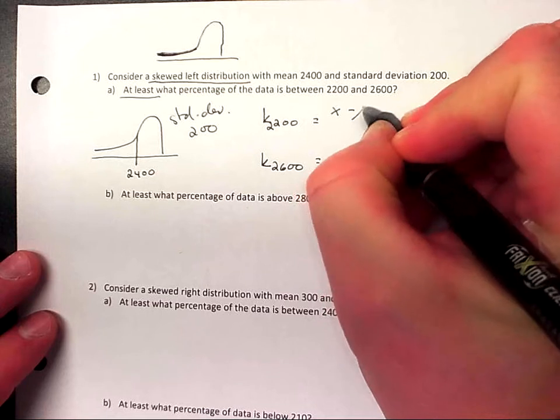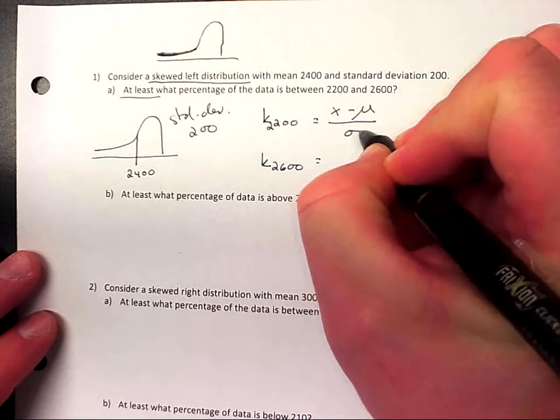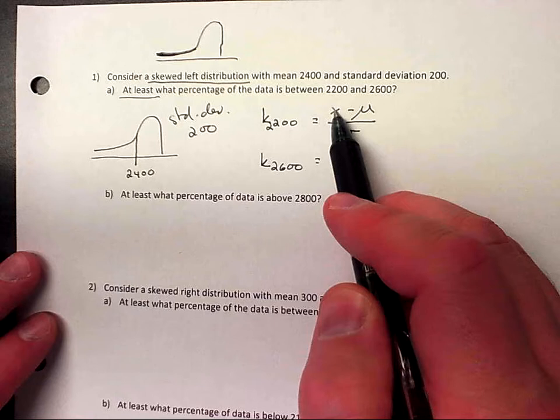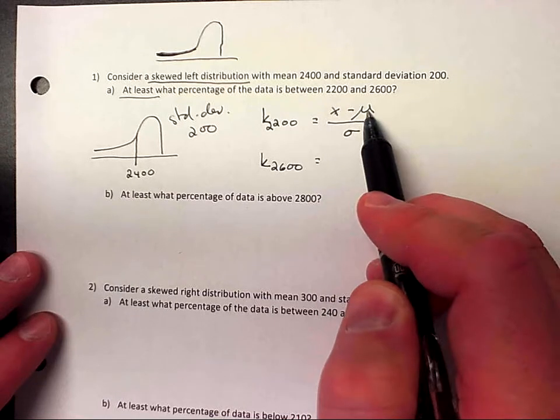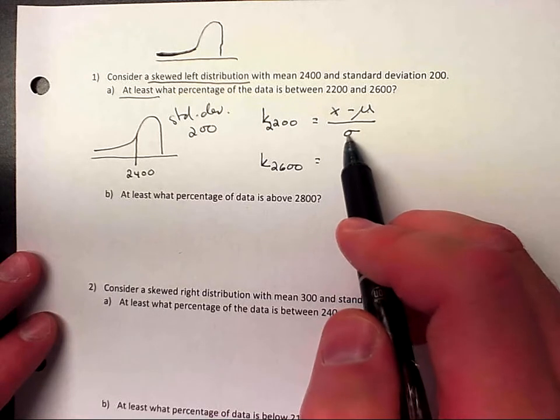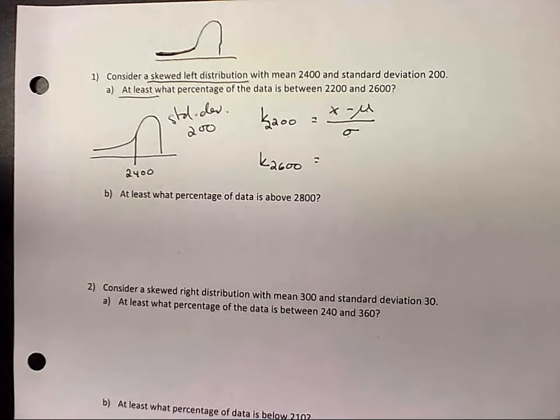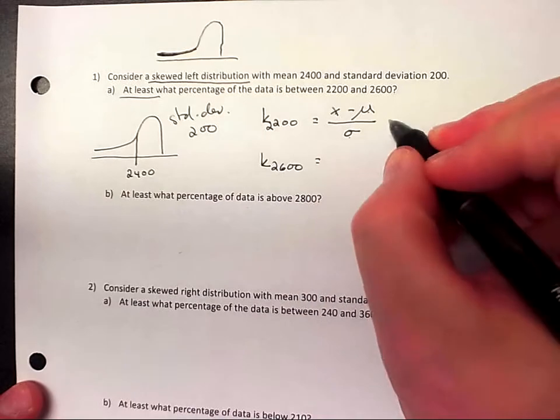So again, we can simply use the formula x minus mu over sigma, because we're trying to figure out how far away a cutoff is from the mean, and we want to express that in terms of standard deviations. So the formula is even the same. Literally the only difference is we're swapping out k for z.